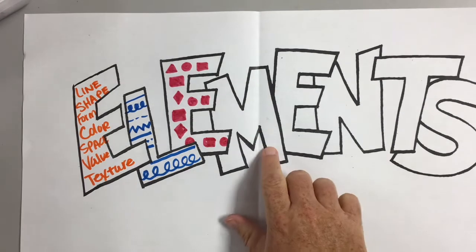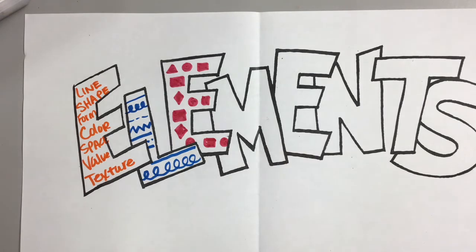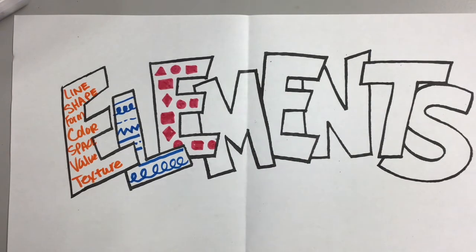The next one is the M. This is going to be for form. Now this one's a little bit trickier, so I'm going to go line by line and let you have a chance to follow along with me.